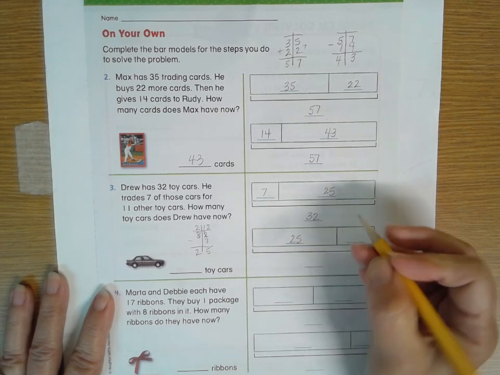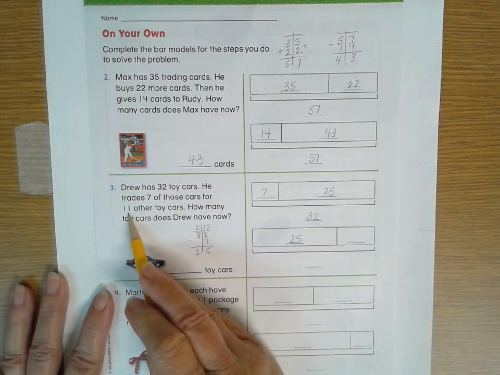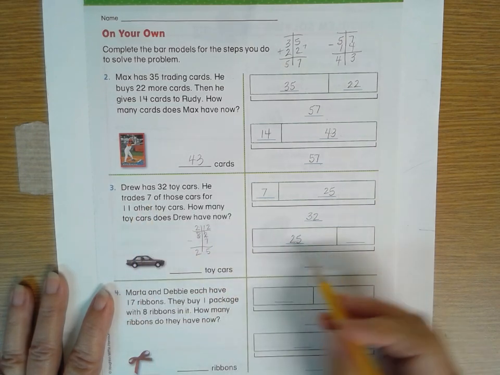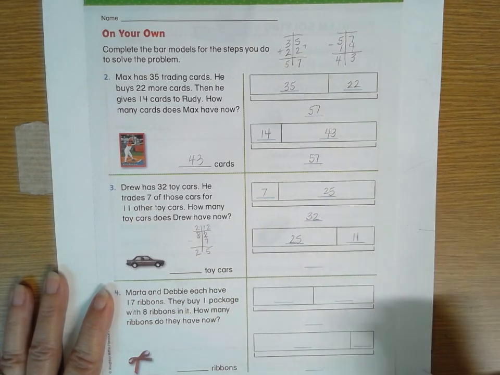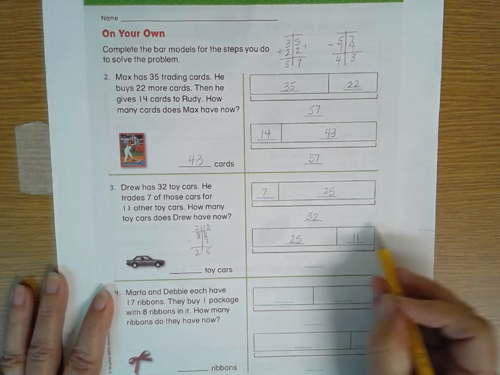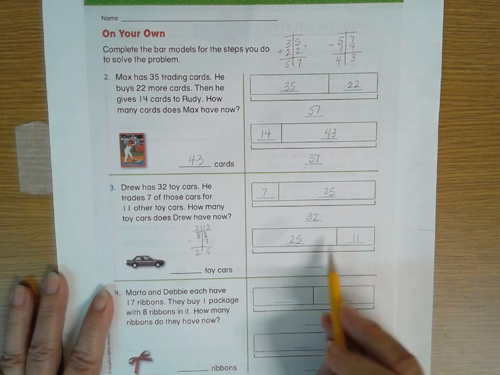And then he gets 11 cars. He traded those 7 for 11. That was a pretty good trade. So I'm going to put that 11 over there. So now we want to know how many cars does he have now. So in this bar model, we have 2 parts, and we're missing the whole. So when we have the 2 parts, we add.